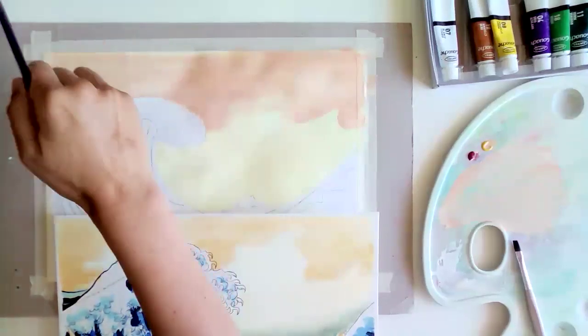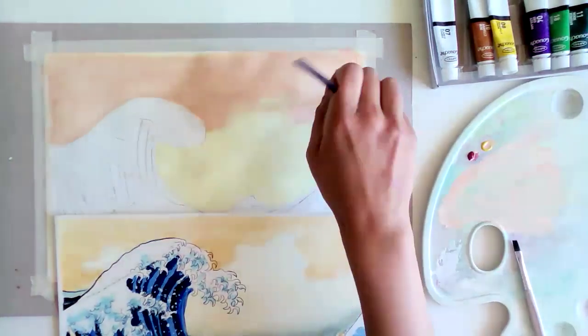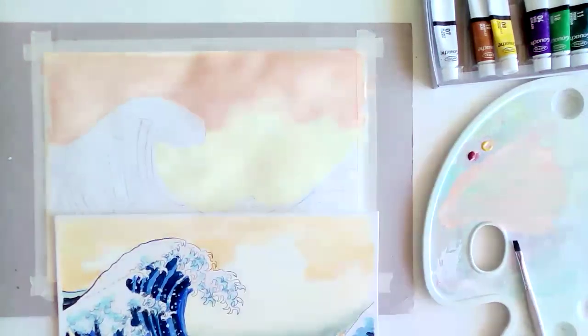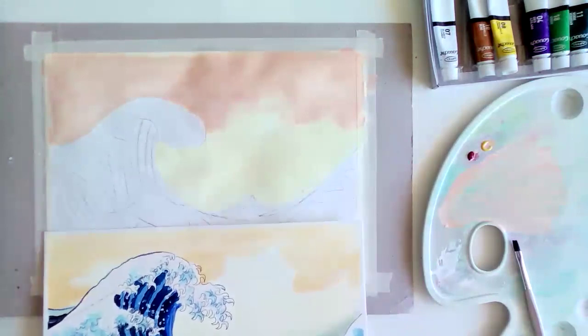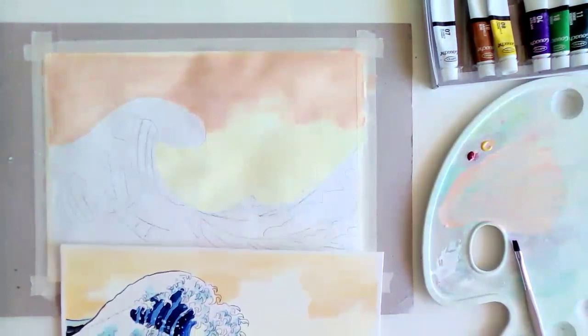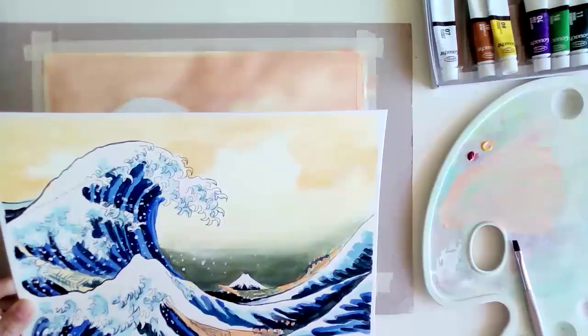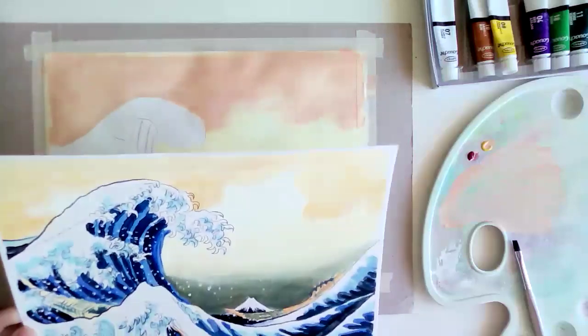Nice. But definitely don't spend too much time on the sky. Remember also the rule that the more brush strokes, the more tired your artwork might look. So we're going to leave the background a bit neutral, because the main hero, of course, is the wave.